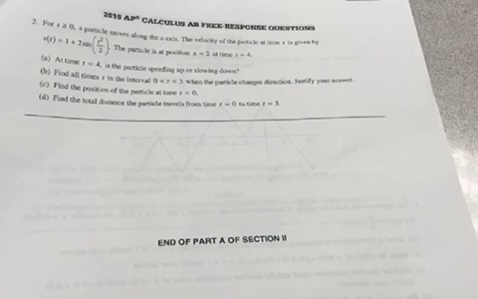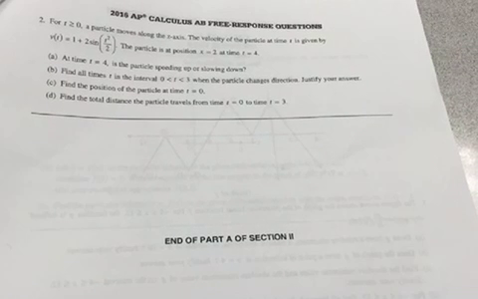Okay, let's look at question 2b. Find all times in the interval from 0 to 3 when the particle changes direction, justify your answer. So, when we look at this question, what should be going through your mind? Well, you should be thinking about, when does a particle change direction? What tells me a change in direction? And hopefully you remember from 2a that a change in direction occurs when the velocity changes.